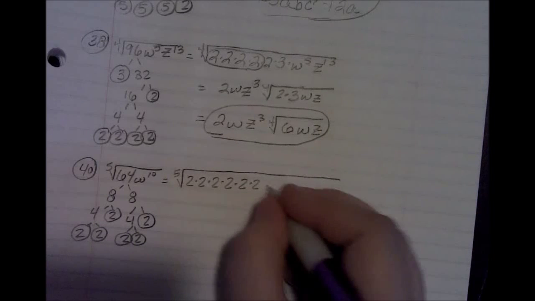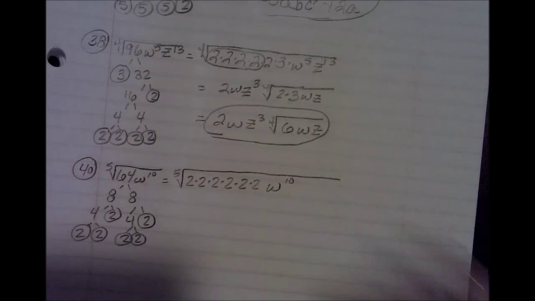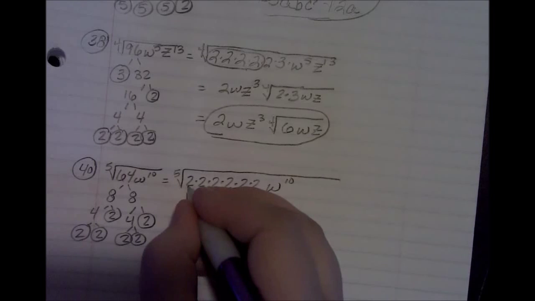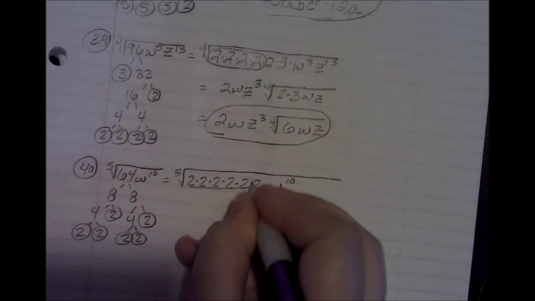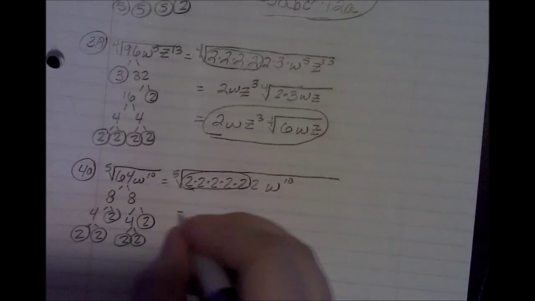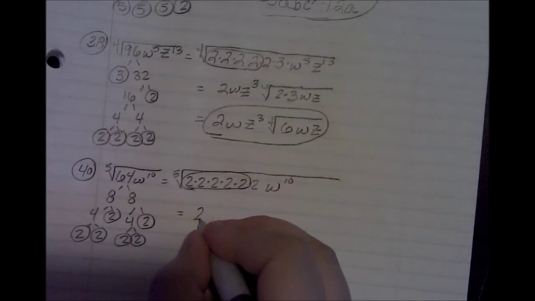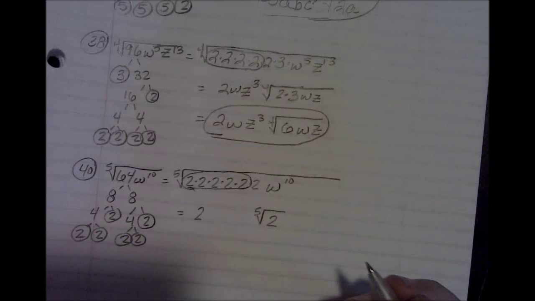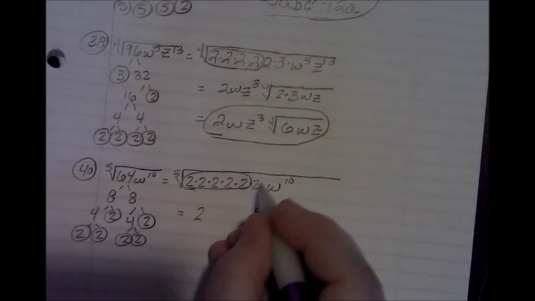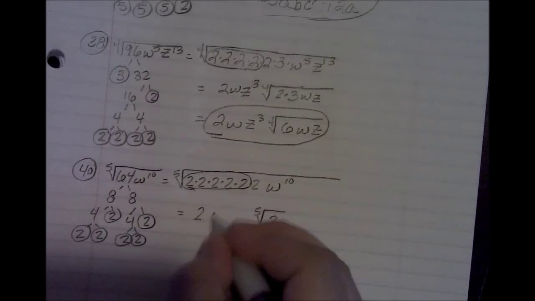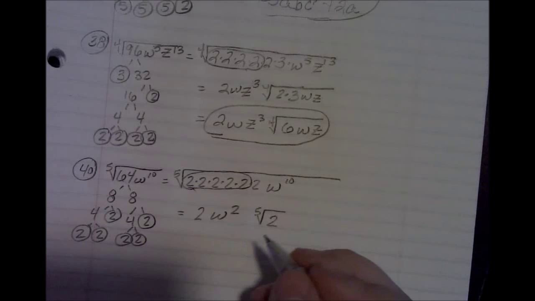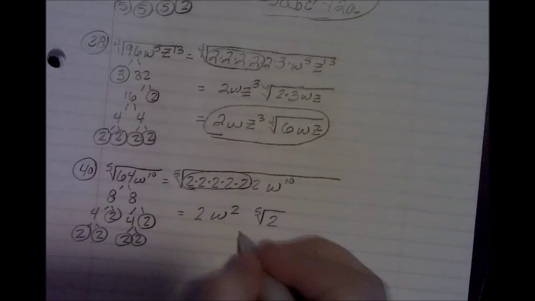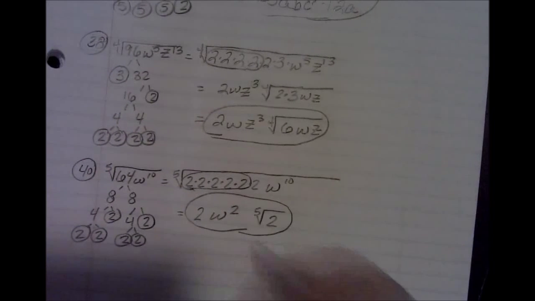And then I have my w to the 10. So I need 5 of a number to release it from the radical per my index. So these 5 2's come out as just 1 2. And then I have a 2 left under the radical. Then 5 goes into 10 2 times, so a w squared comes out of the radical. There's no remainder, so no w's stay under the radical. And that is my final answer for number 40.